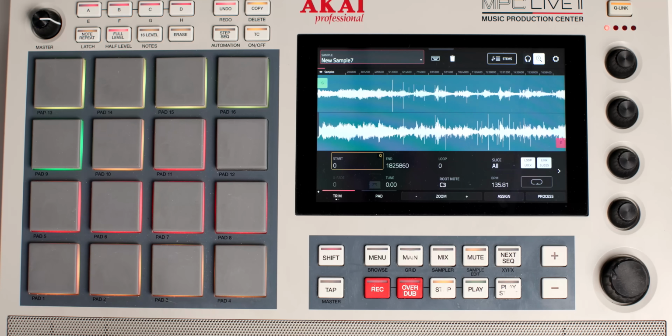When it comes down to time stretching versus warping on the MPC, if you've been following me for a while, you'll know that I'm a big fan of time stretching over warping. I don't like the sound of warping in standalone because there's a lot of artifacting, and I just don't use it. I don't recommend it unless you're using your MPC in controller mode.